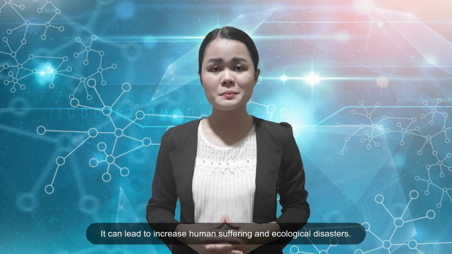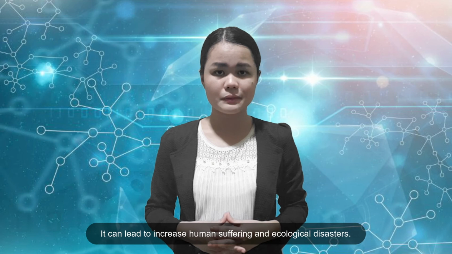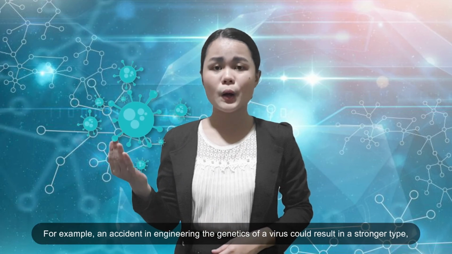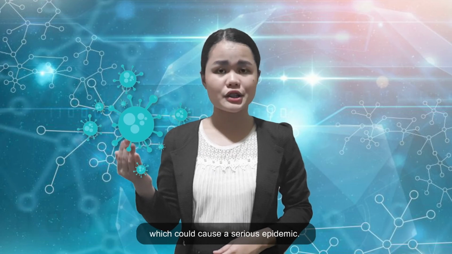It can lead to increased human suffering and ecological disasters. For example, an accident in engineering the genetics of a virus could result in a stronger type, which could cause a serious epidemic.